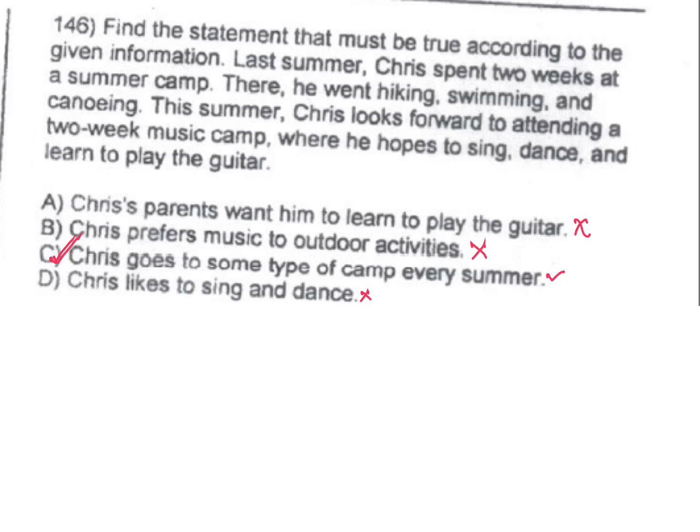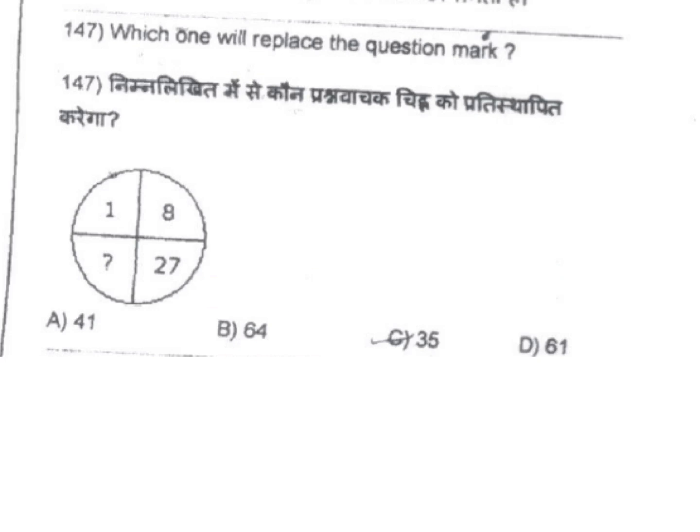Which one will replace the question mark? 1 cubed is 1, 2 cubed is 8, 3 cubed is 27, 4 cubed is 64. B is the answer.